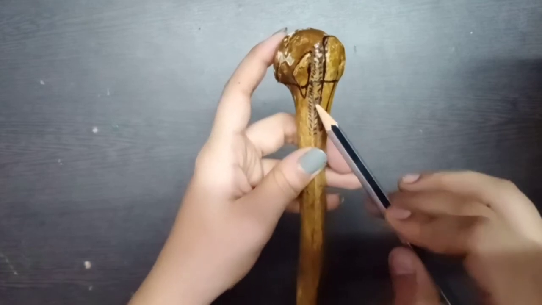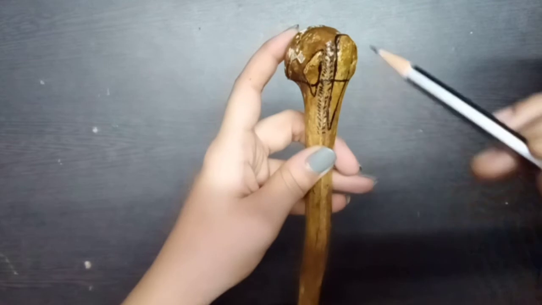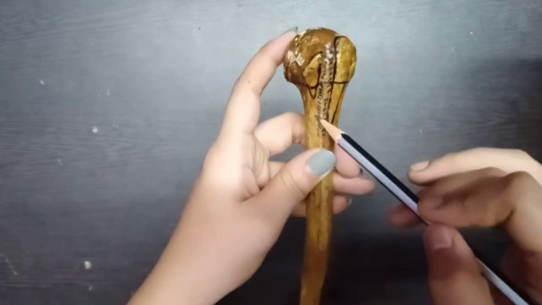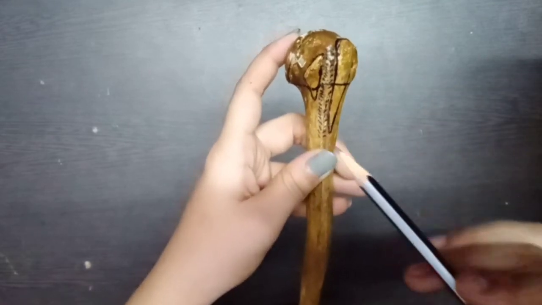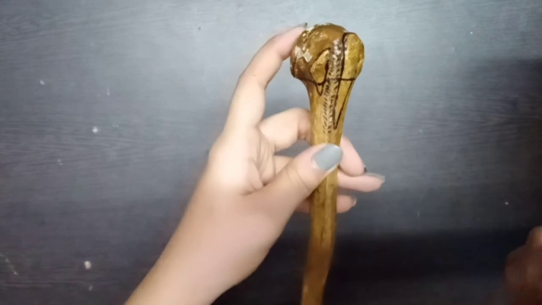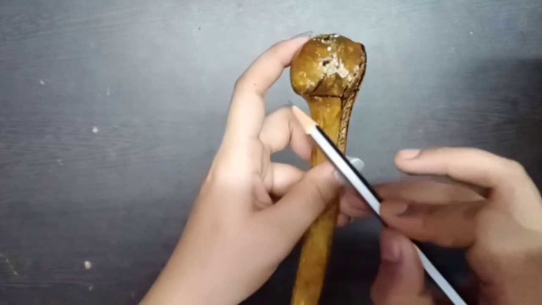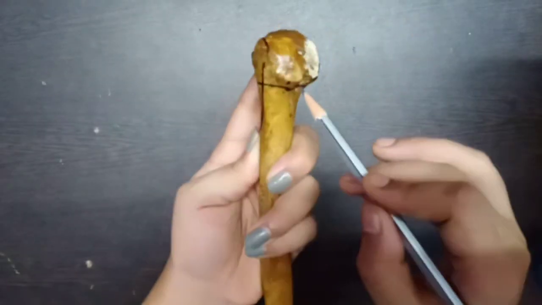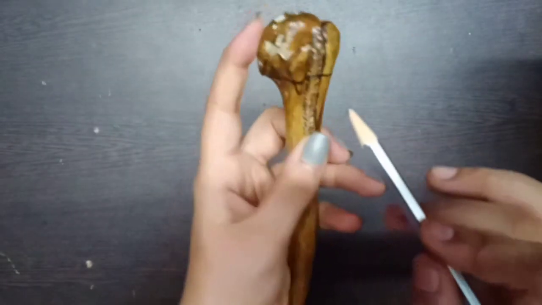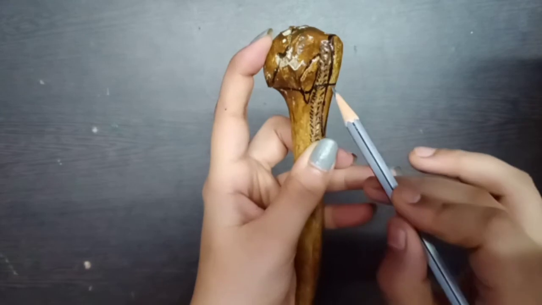It is known as the bicipital groove because it gives passage for the tendon of the long head of biceps brachii. Then when we talk about the neck, we have three necks in the upper end: the anatomical neck, the surgical neck, and the morphological neck.